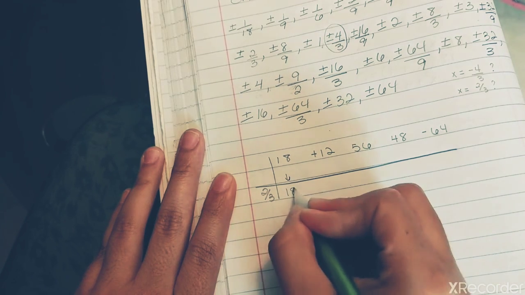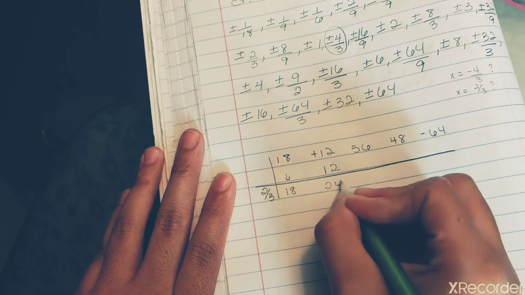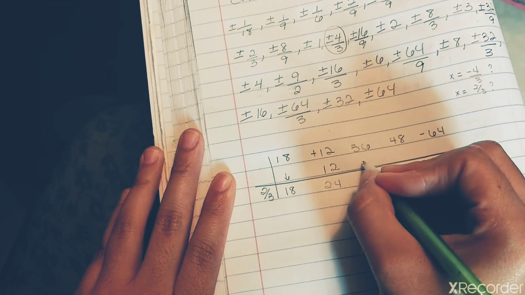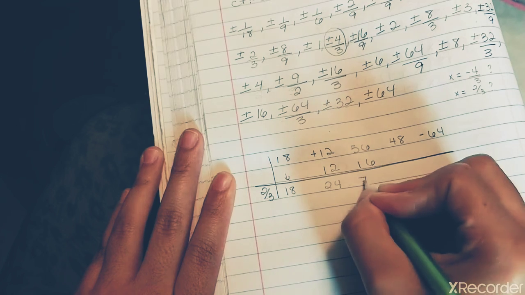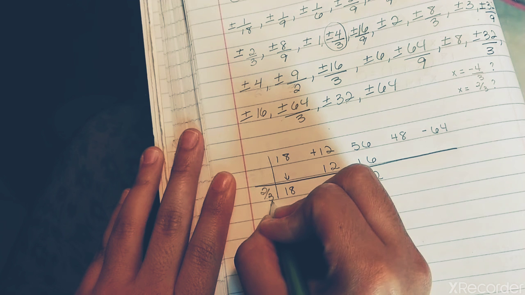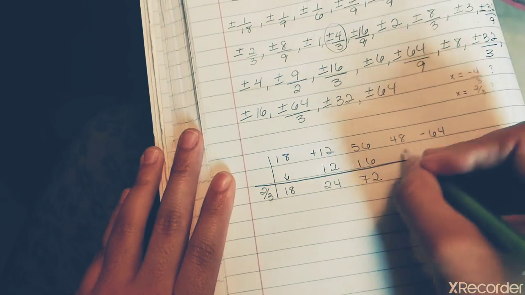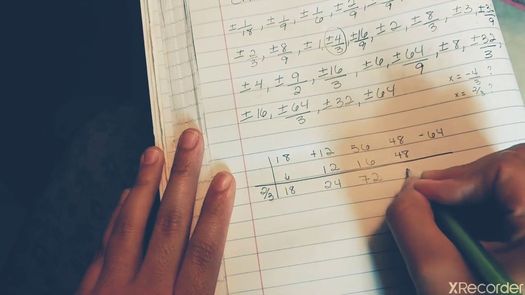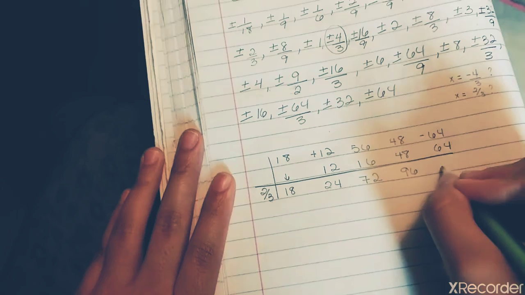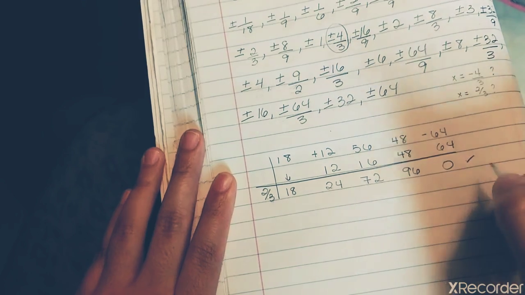Lower the 18. 18 times 2 over 3, 36 divided by 3, 12. That's 24. 24 times 2, 48, divided by 3, 16. That's 72. 72 times 2 over 3 is 48, which gives me 96. 96 times 2 over 3, 64. So 2 over 3 was a zero.